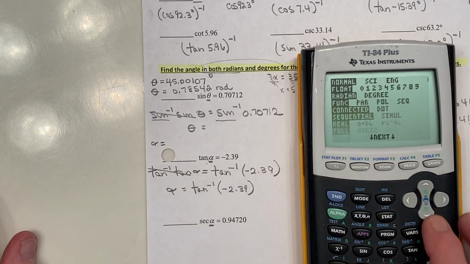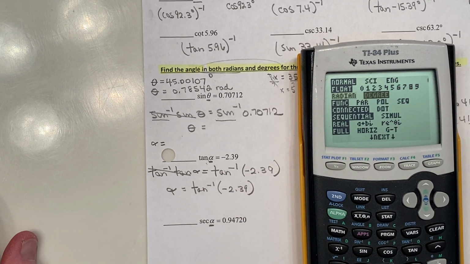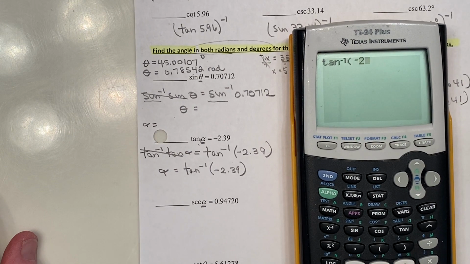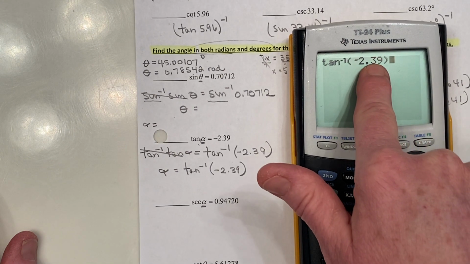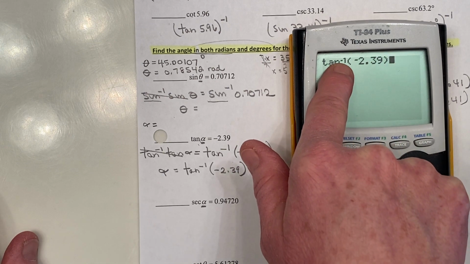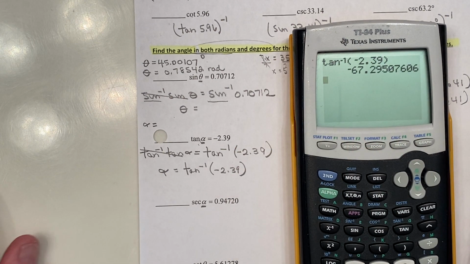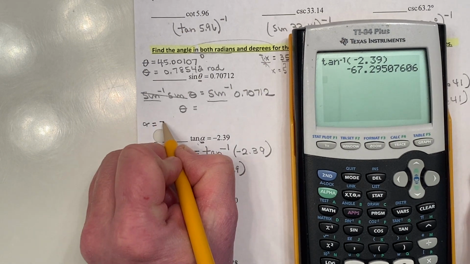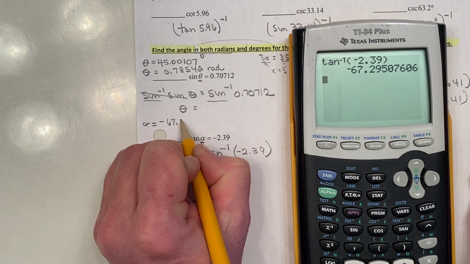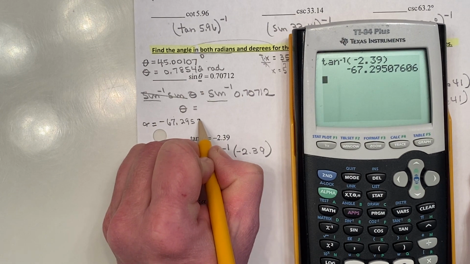I'm going to check my mode. I just like to start out in degree mode, but you do whatever you want to do. I just like to make sense of the degree measure. Arc tan. Remember, this is a value, not an angle. This could only be an angle if I didn't have the -1 here on the trig function. Oh, it's a negative measure. Negative 67.29508 degrees.